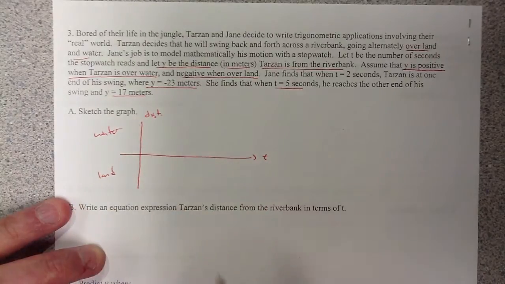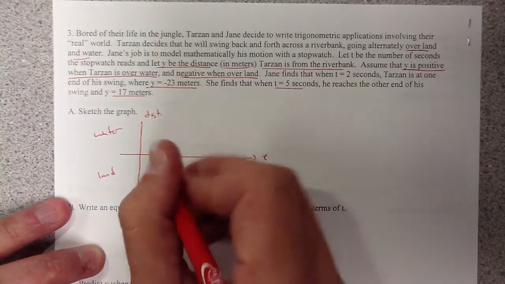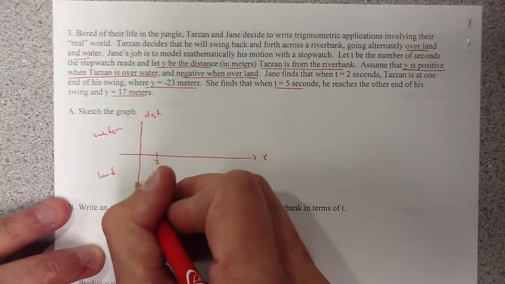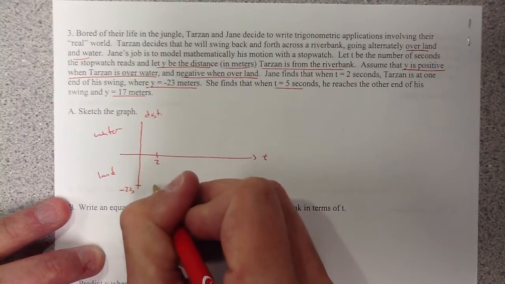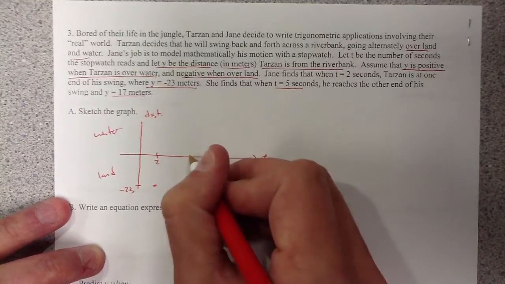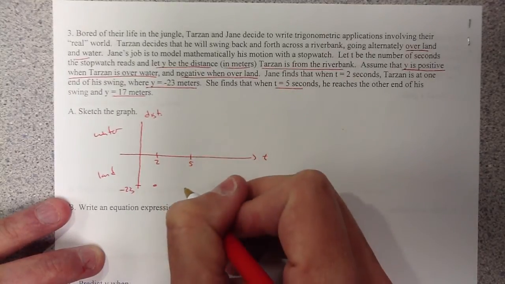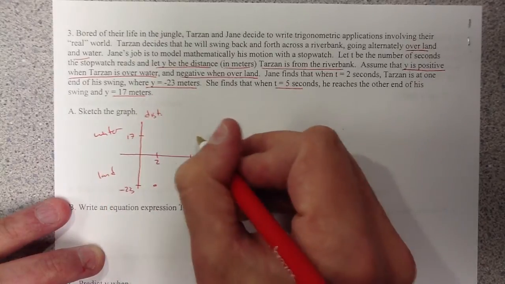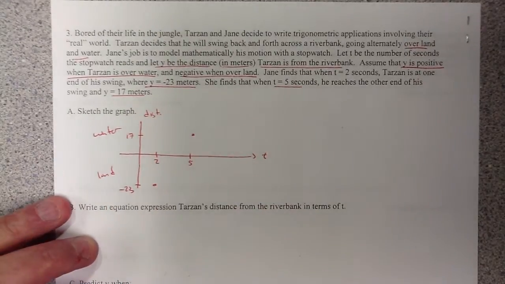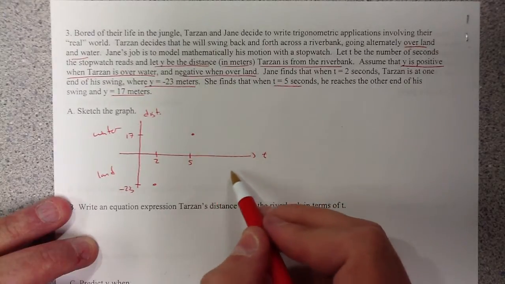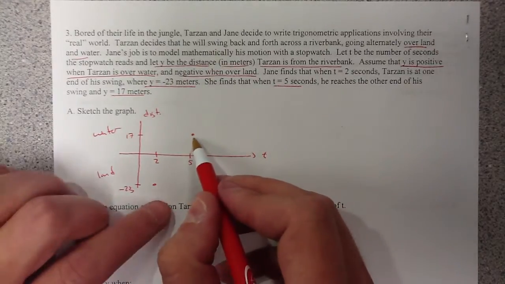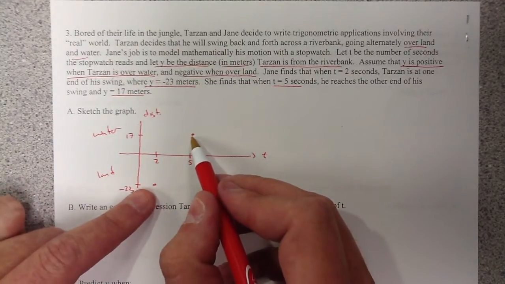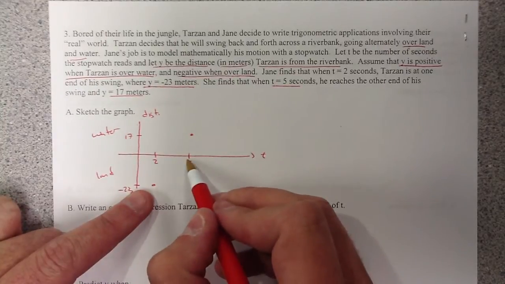Okay? All right, so graphing this, at 2 seconds, he is at negative 23. Now, at 5 seconds, it's not the period, at 5 seconds, he's at the other end of his swing at 17 meters. Now, what's neat about this one, on the other two, they gave us a complete cycle. We can figure it out. Here, they only gave us half a cycle, or half a period. So we have to get the rest of it.